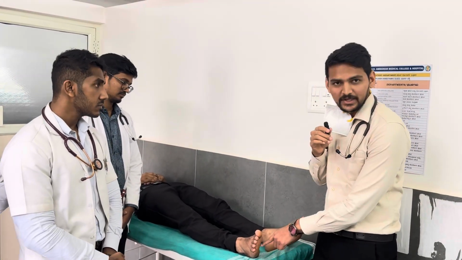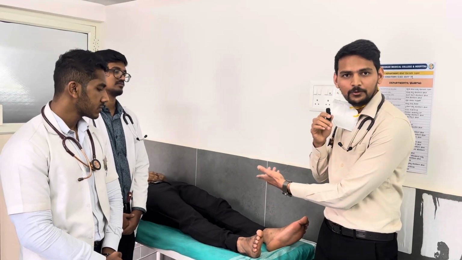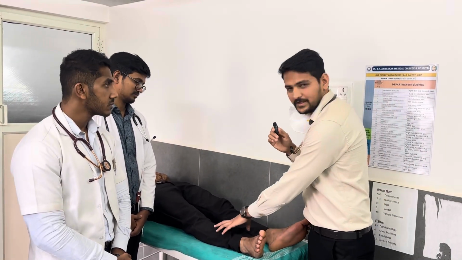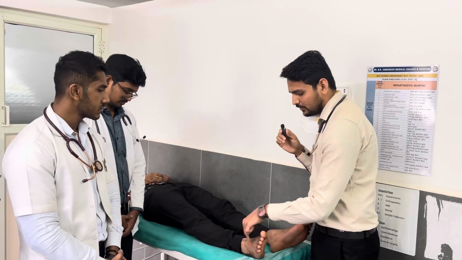So these are some other methods to elicit the reflex. As I told, the reflex zone will be increased. Normally we stimulate here, but in case of extensive injury in the UMN, there will be extension of the reflex zone. So stimulation of the tibia, the lateral aspect or the calf muscles will also give the same result.